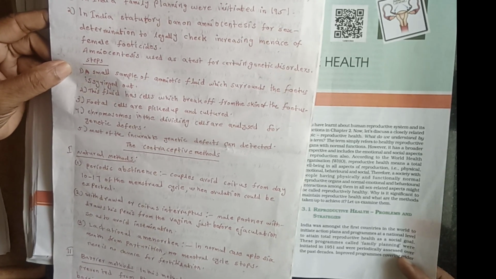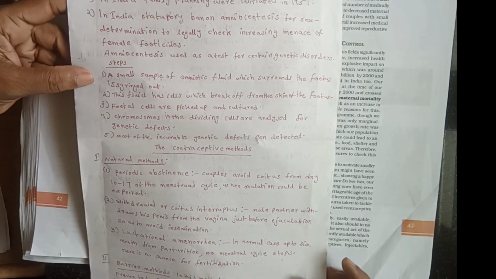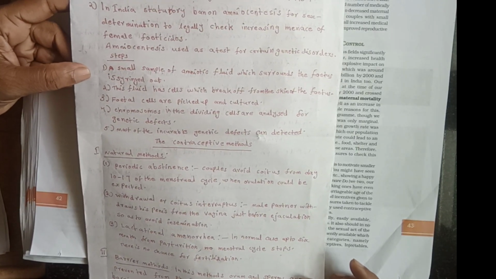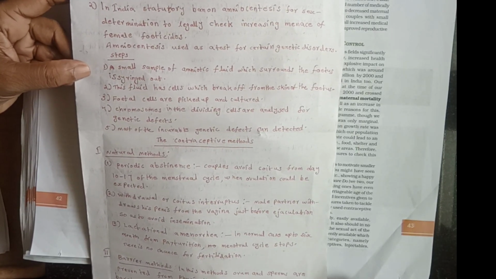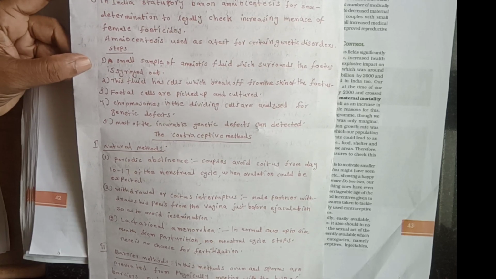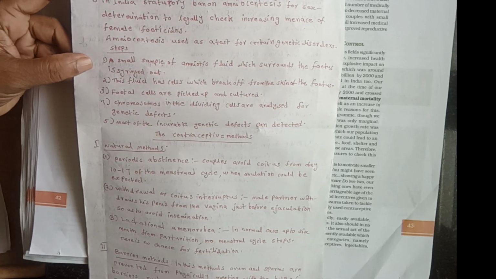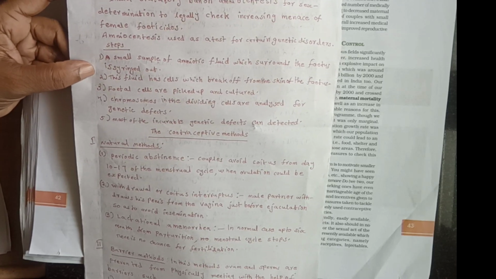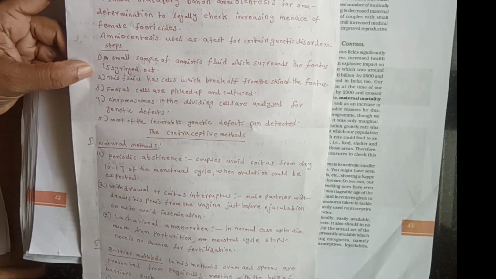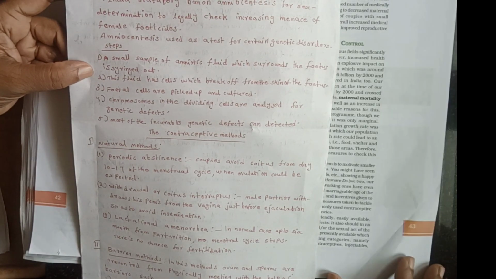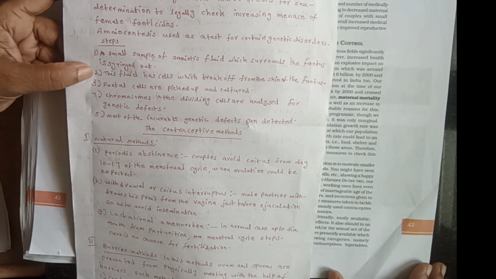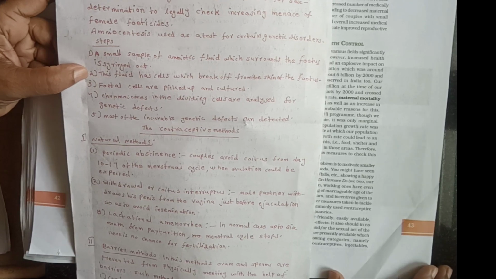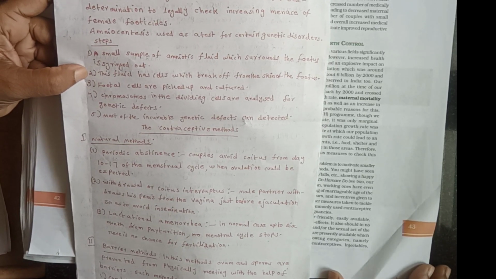What is amniocentesis? There are different steps in this process. A small sample of amniotic fluid which surrounds the fetus is syringed out. Second step, this fluid has cells which break off from the skin of the fetus.